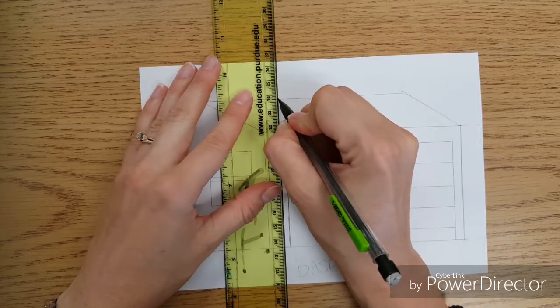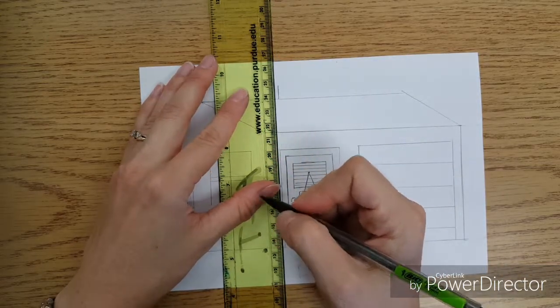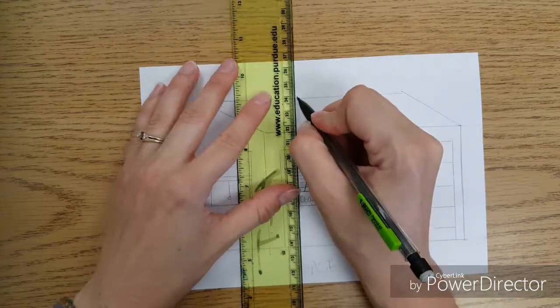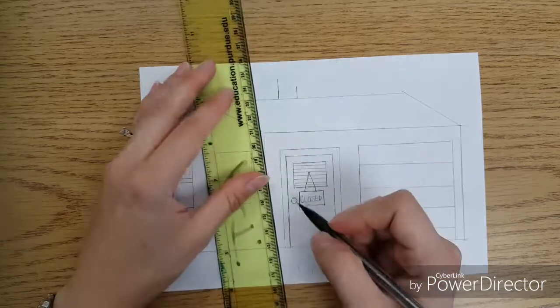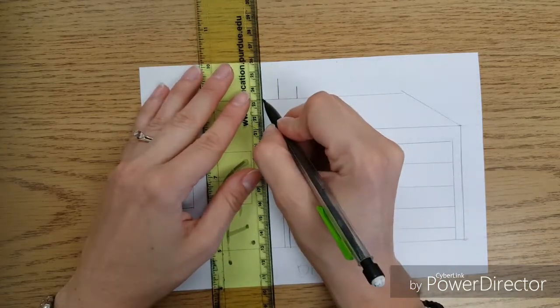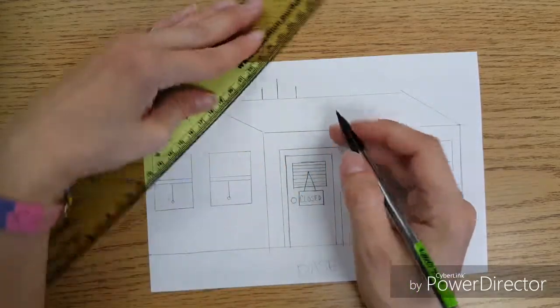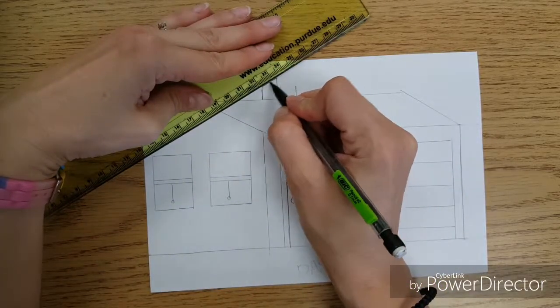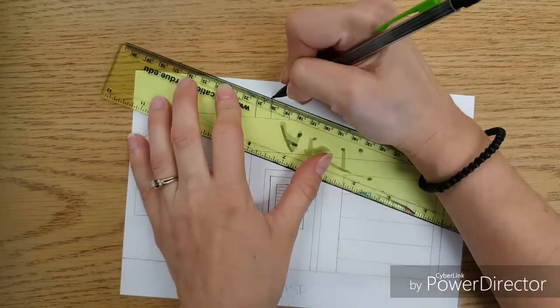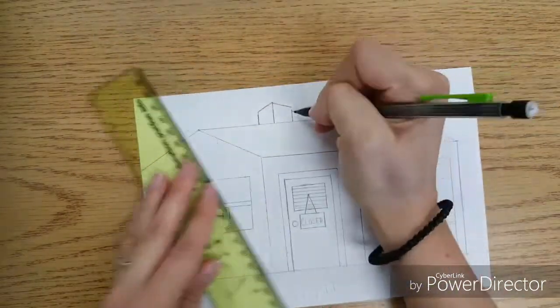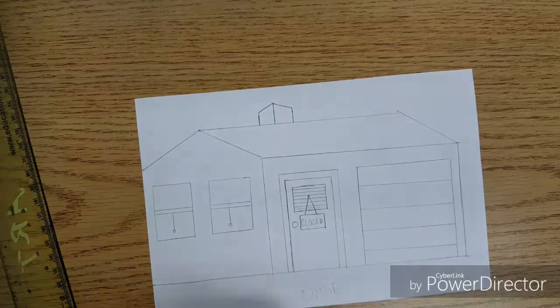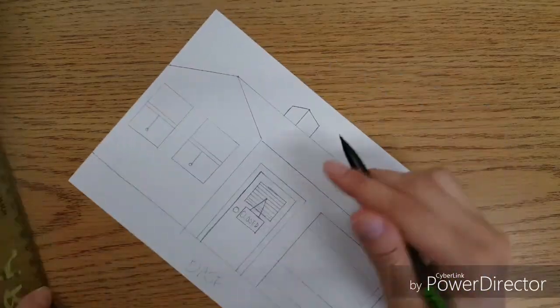Start at the roof, go up, so you have a vertical line. Make another vertical line off to the side that's a little shorter on the right and a little shorter on the left. And then we angle down. And that'll give us a chimney. And we're not worried about brick lines unless you really want to.